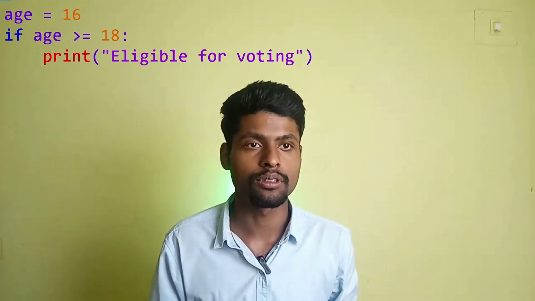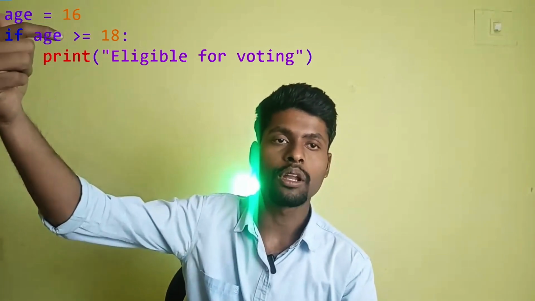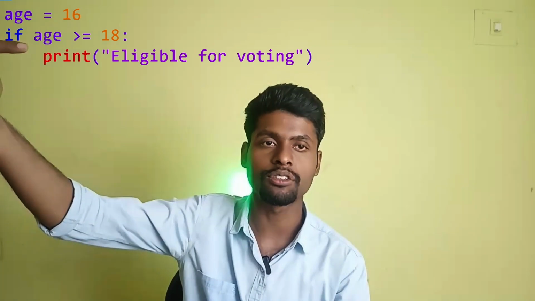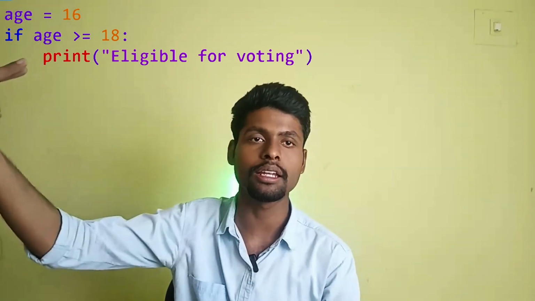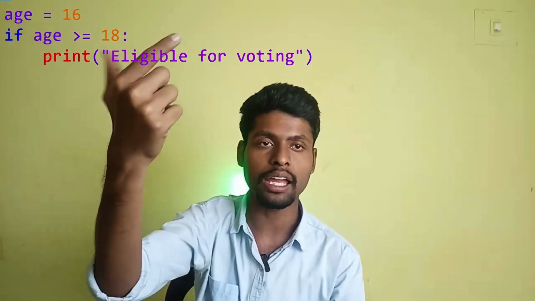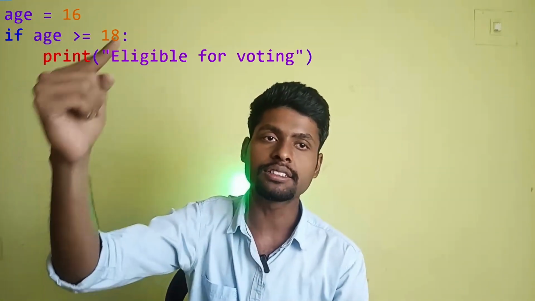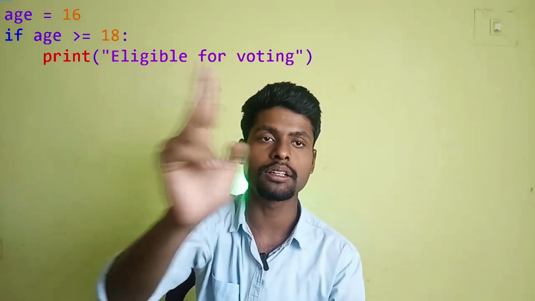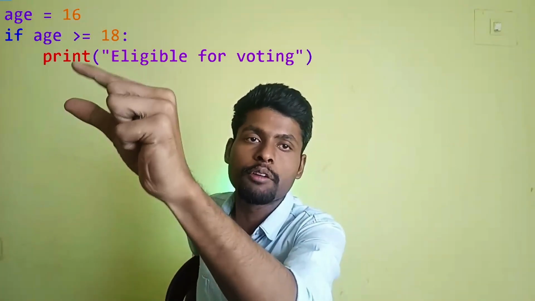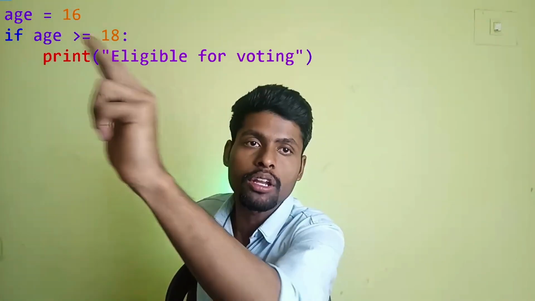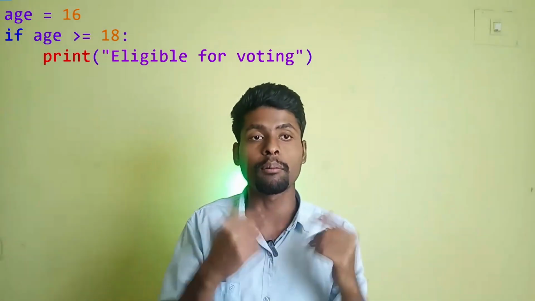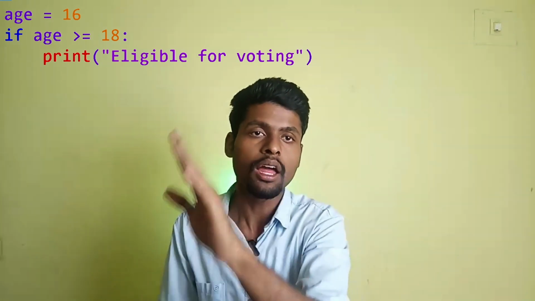Before executing, let's test this code. First, I created a variable called age and I assigned 60 as the value for my age variable. Then it will execute the if condition. After the first line executes, my Python interpreter will execute the second line of my program. In the second line, I wrote the if condition. Within the if condition, I give my condition: if age is greater than or equal to 18, then I need to print this message eligible for voting. This print function is the body of my if condition. If the condition is true, then the body of the if condition will execute. If the condition is false, my Python interpreter completes the program execution.